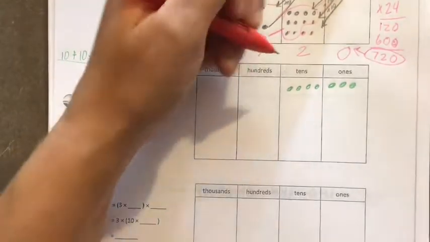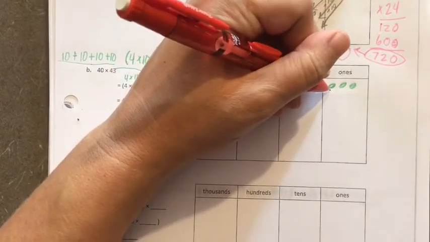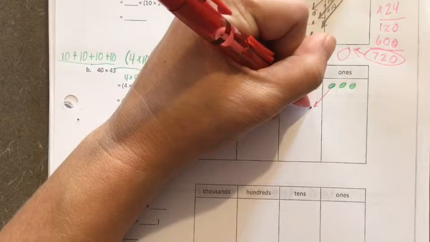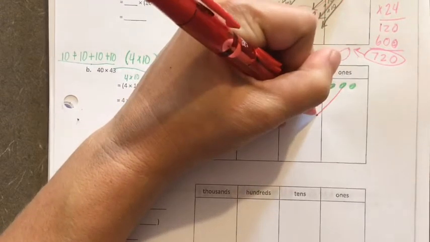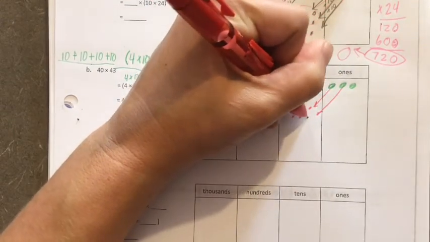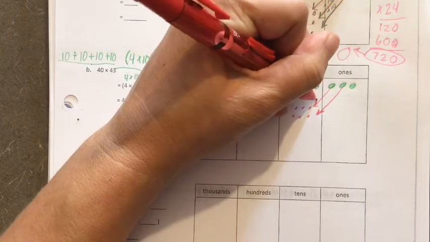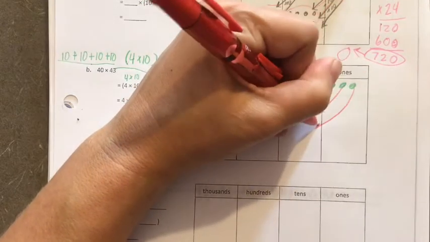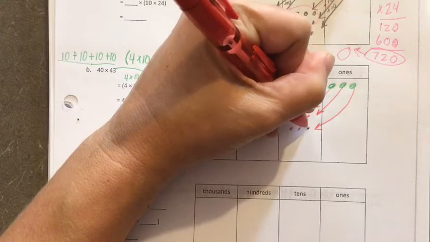All right. So here's one time. Actually, I think I'm going to start with the ones place first. 1 time. 2 times. 3 times. 1, 2, 3. All right.